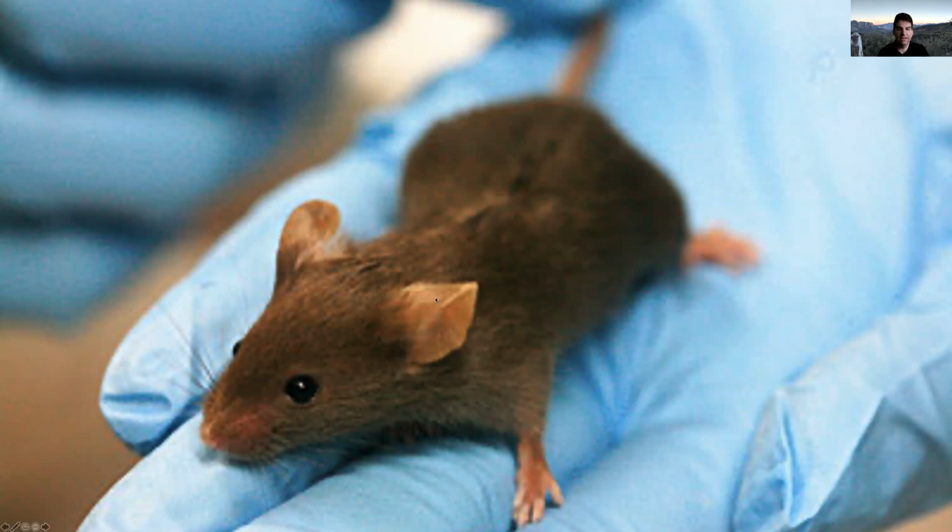So this is a model even though it is an animal. A lot of times when you hear about models, you think of them as just being mathematical models. This is as much of a model as a mathematical model.